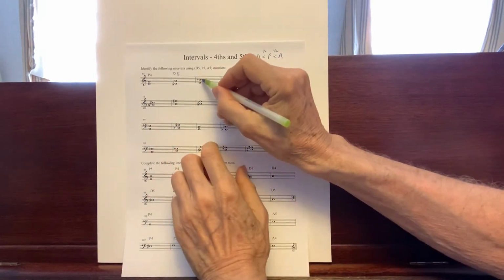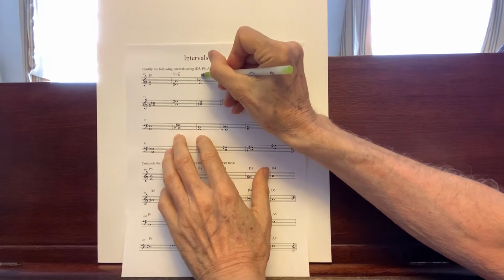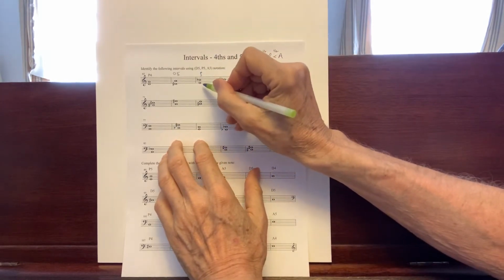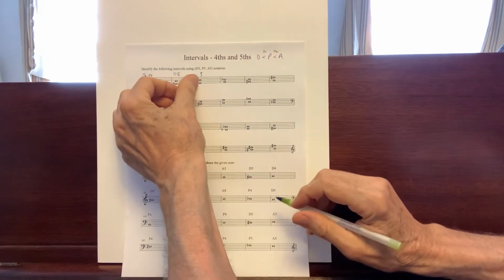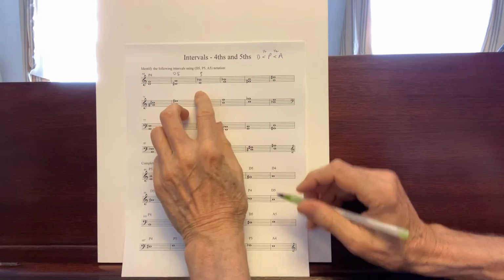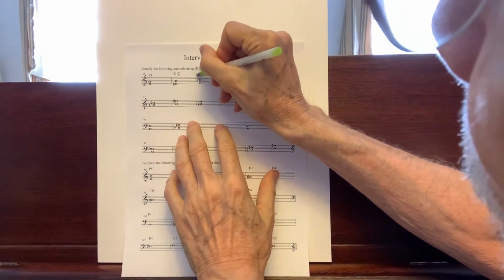Okay, what's E to B flat? Well, some kind of fifth, so you always write that in first. What quality is it? Well, E to B is a perfect fifth. Therefore, if I flat the top note, I'm making it smaller, and I have another diminished fifth.